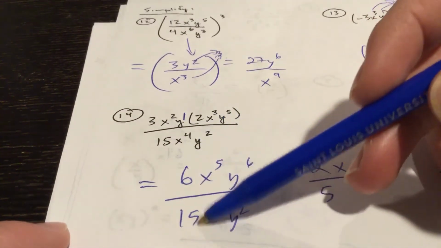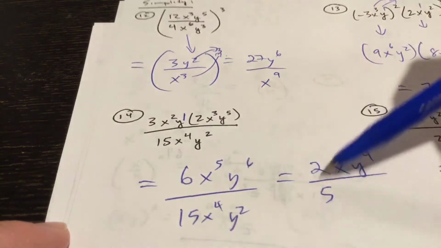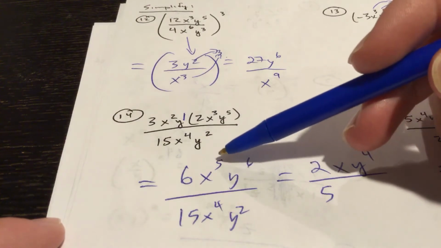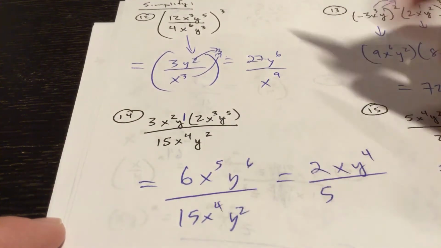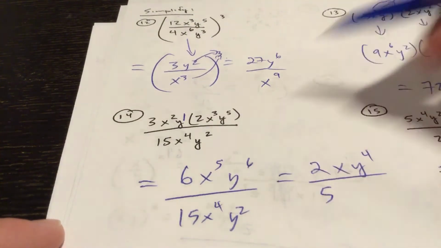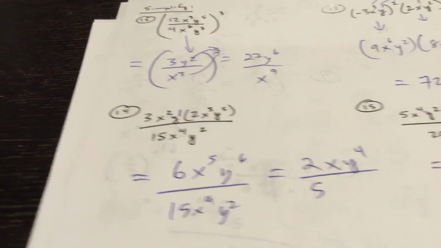First off, 15 divided by 6 is 2.5. We don't want that. Instead, we're going to divide them both by 3. Gives me 2 over 5. Which has the higher exponent for x, top or bottom? The top does. 5 is bigger than 4 by 1. You can put just x or x to the first. Which has the highest exponent for y, top or bottom? The top does by 4.